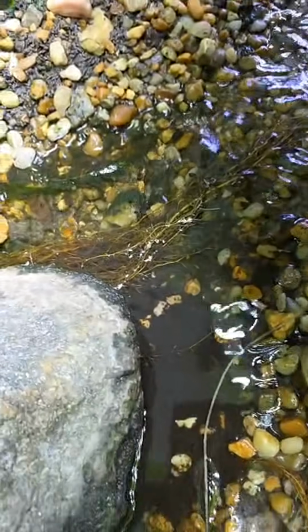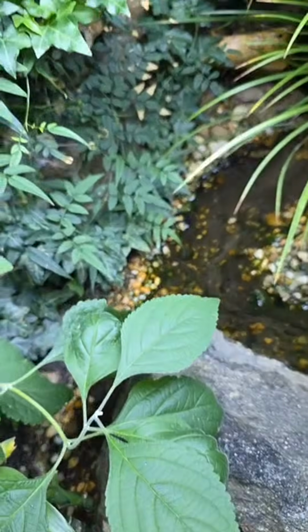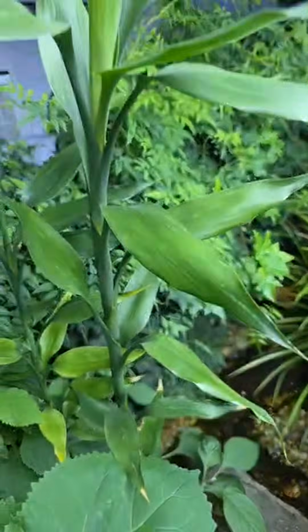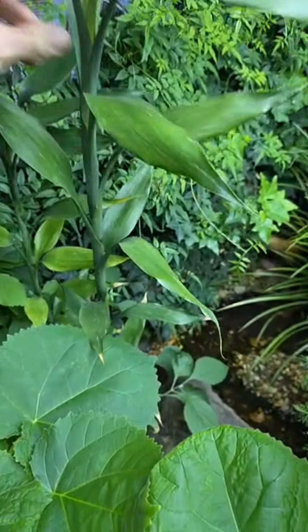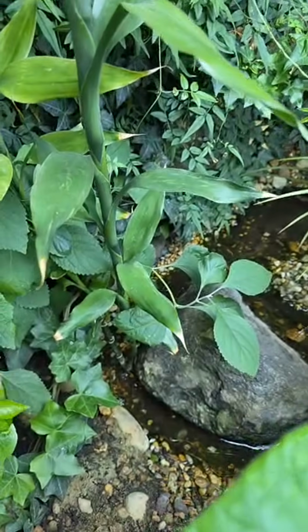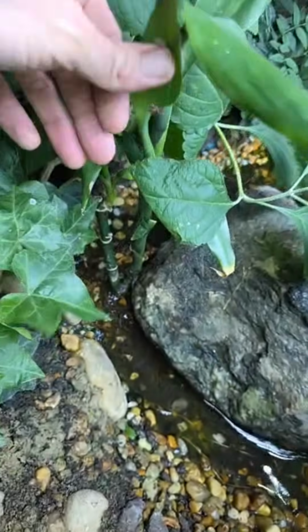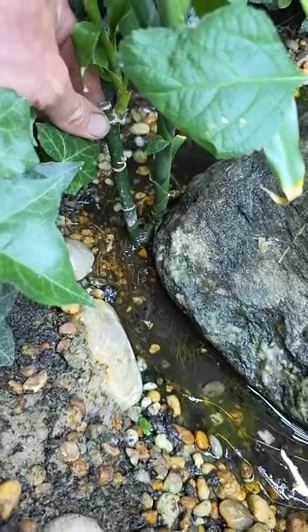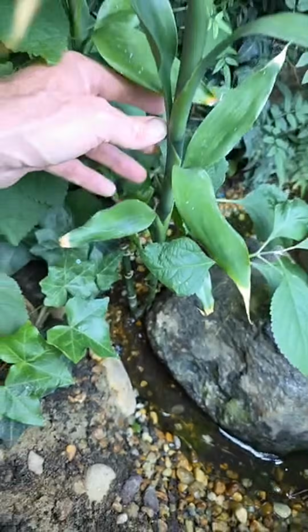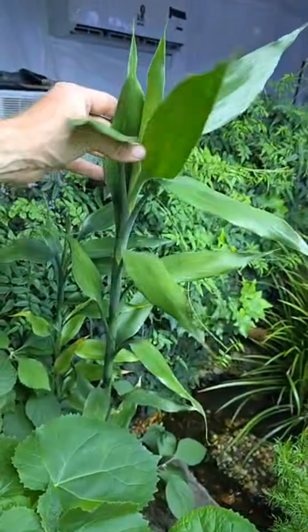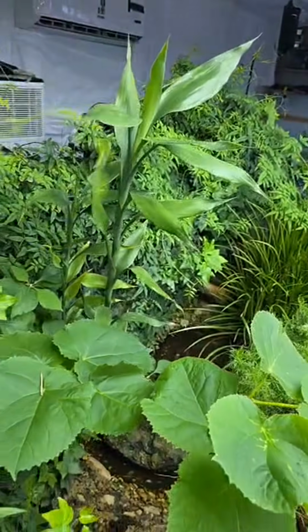See the roots from the lucky bamboo. This is lucky bamboo. This is one of the first things we put in the creek. Started off down here. That's what we started off with, and it branched off this. It came on up like a corn stalk now.